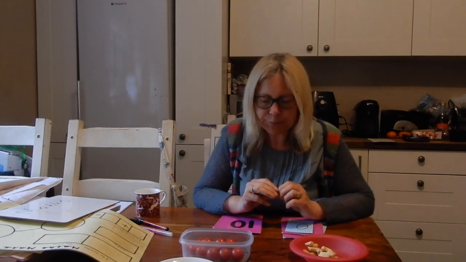So we're talking about our bonds of 10 mainly this week, but we're also exploring numbers up to 100. Exploring is quite a nice word, so we're going to be looking at fun ways to go bigger with our numbers and explore what they might look like, those bigger numbers.